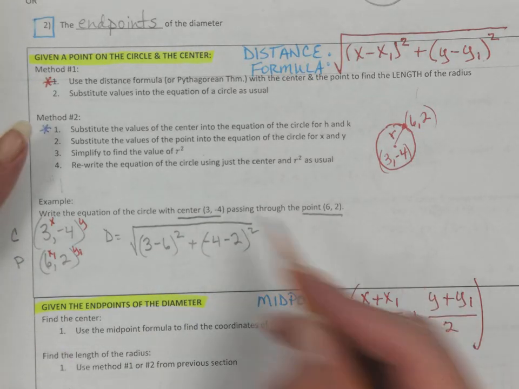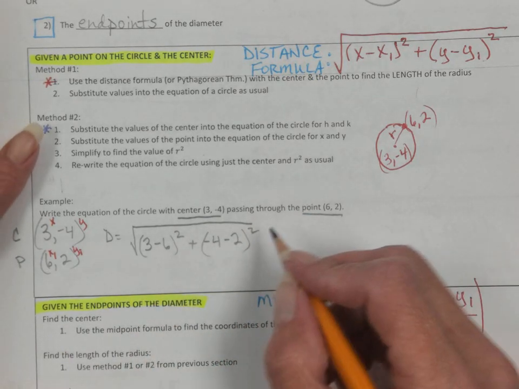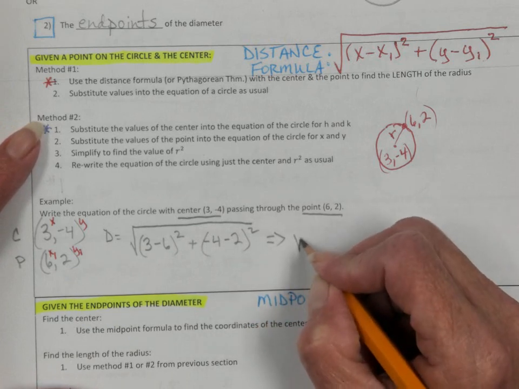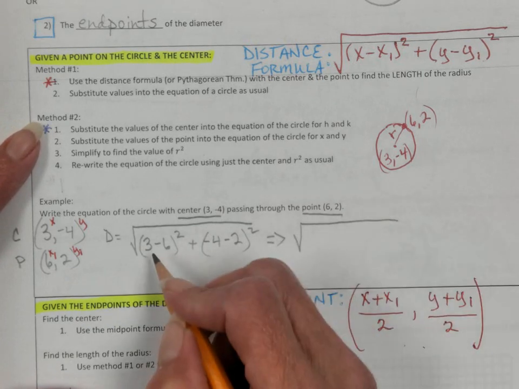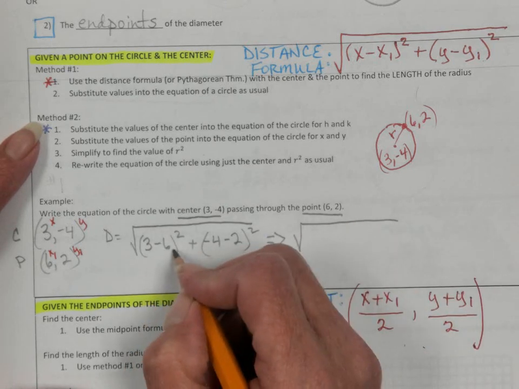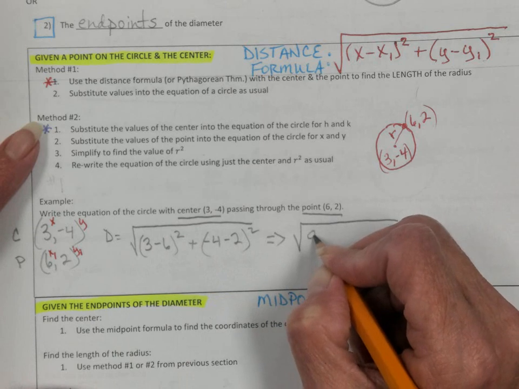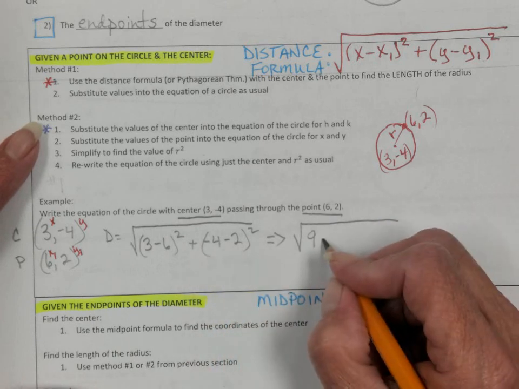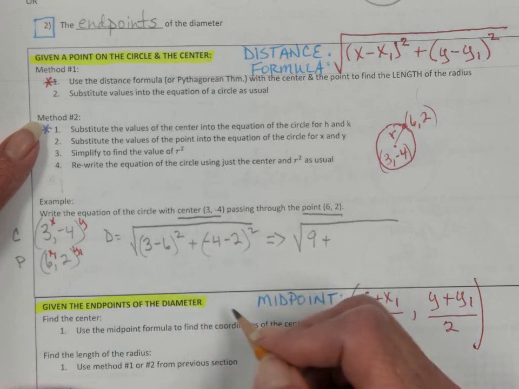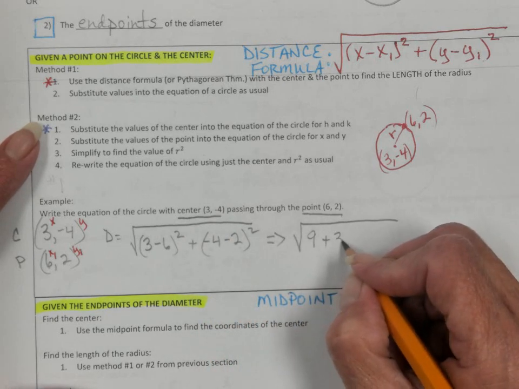Okay, so we now can start the calculation of the distance, keeping the square root. 3 minus 6 is going to be negative 3, but negative 3 squared is 9, plus negative 4 minus 2 is negative 6, but negative 6 squared is 36.